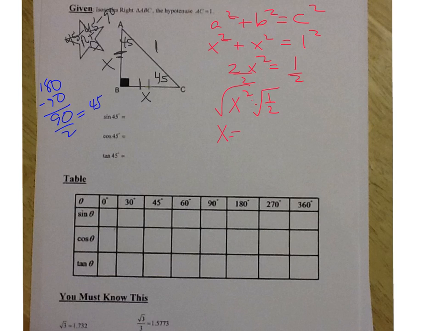I get x is equal to the square root of 1 over the square root of 2, which is 1 over the square root of 2. Rationalize the denominator. Multiply top and bottom by the square root of 2. I get the square root of 2 over 2. So I have those sides here. This side is the square root of 2 over 2, and this side is also the square root of 2 over 2.